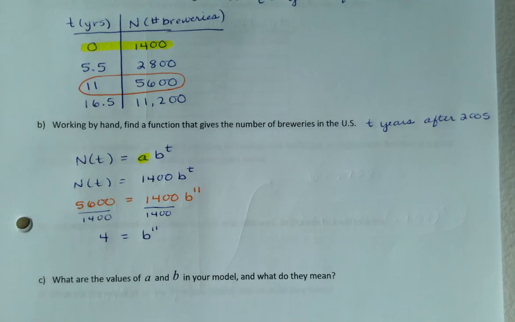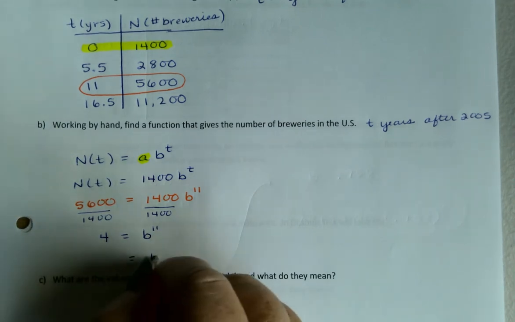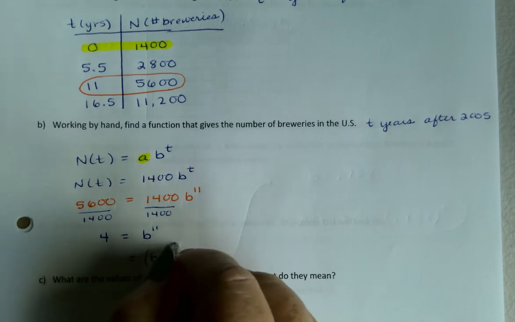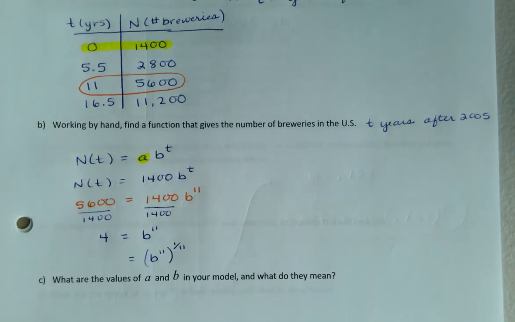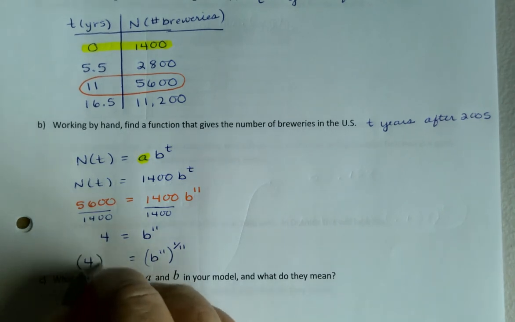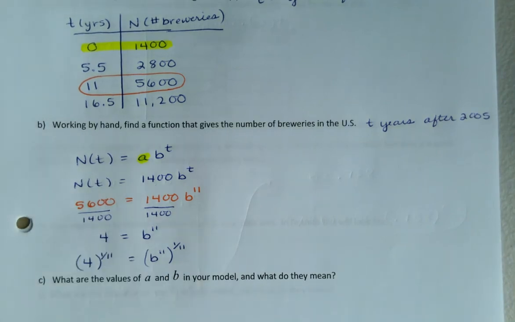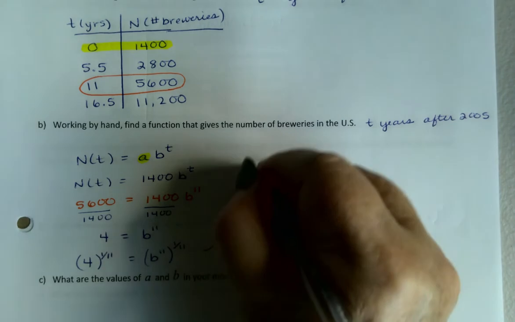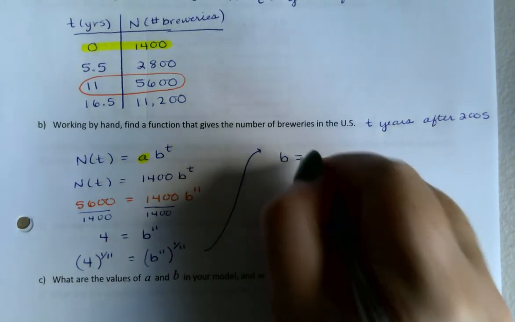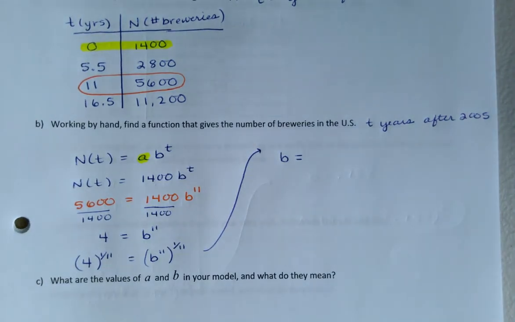And to get rid of that 11th power, I'll use the reciprocal exponent, the 1 over 11 power. Again, that means when I multiply my exponents, I'll just have B to the first. Of course, if I do that over here on the right, I also have to use the 1/11th power over here on the left. And that should give me my B value.